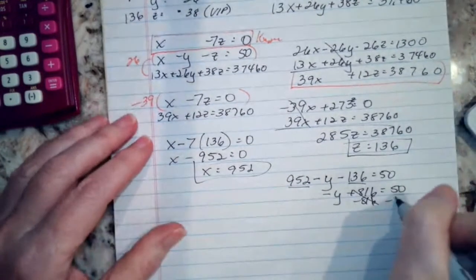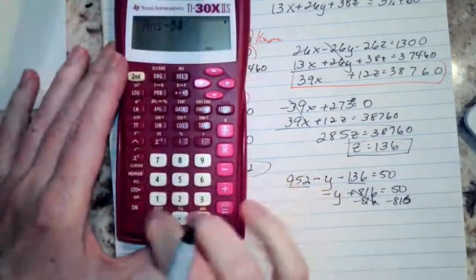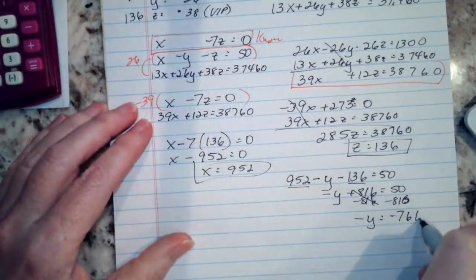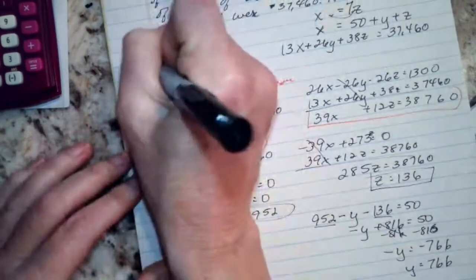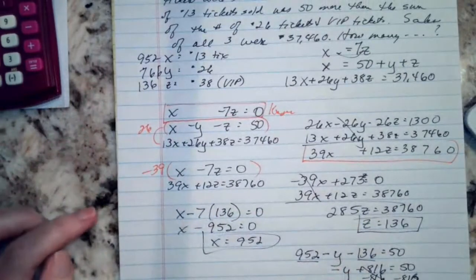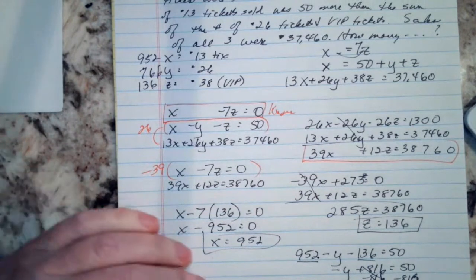Subtract 816 from both sides. So that'll be a negative 766. So y equals 766. So there are 3 numbers of tickets sold there. Okay, yours is something like that, a little bit different from that.